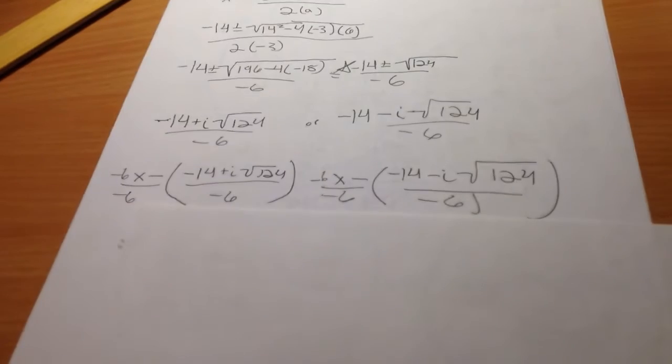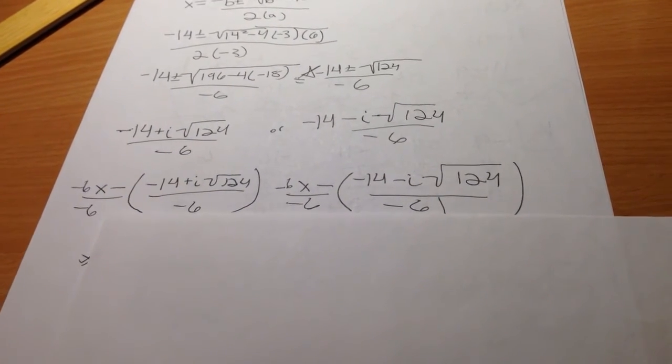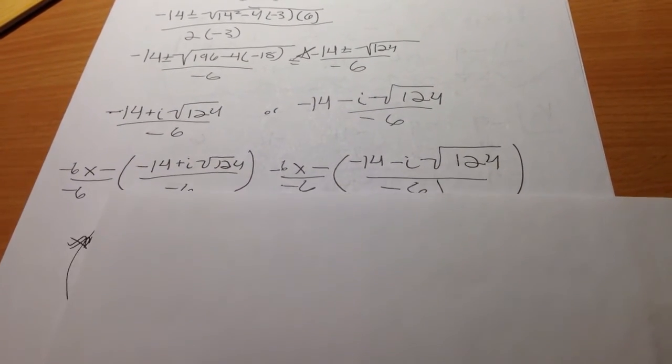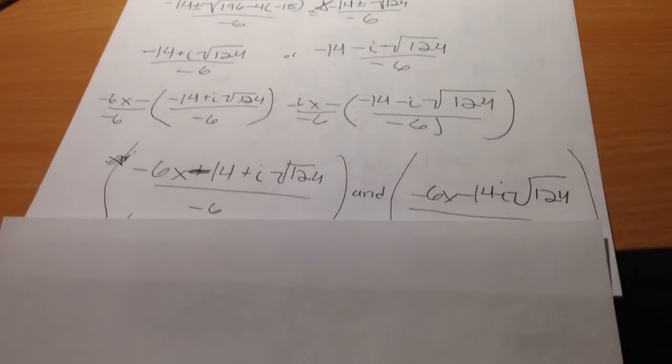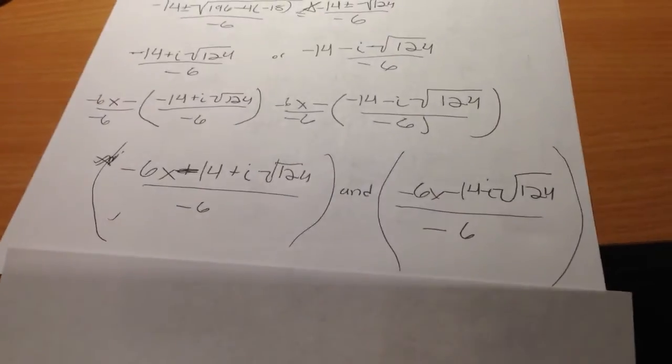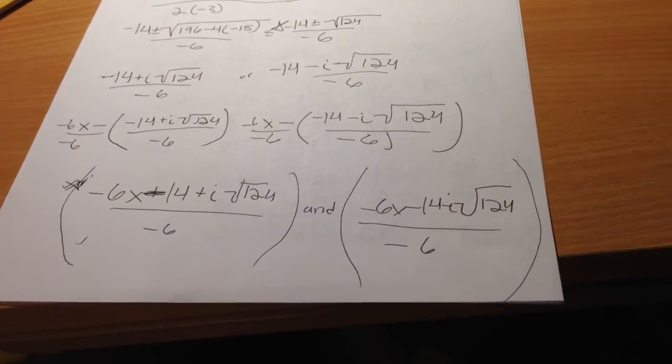And also for the other one, you do x minus the quantity. The only thing that changes is the positive with the i and the negative. And then in the end, you should be getting that as your last answer.